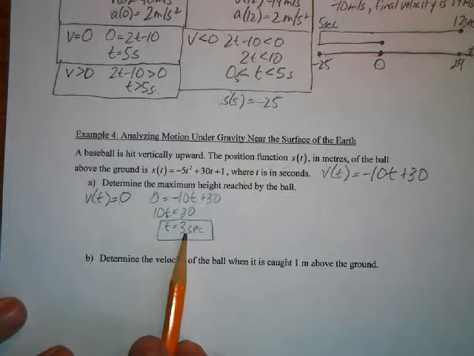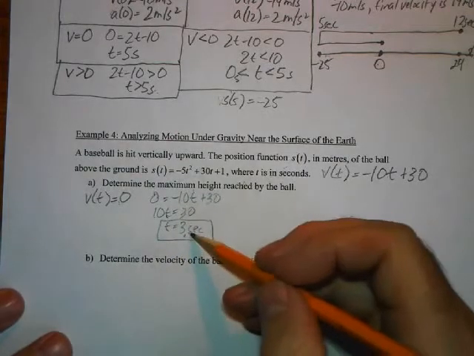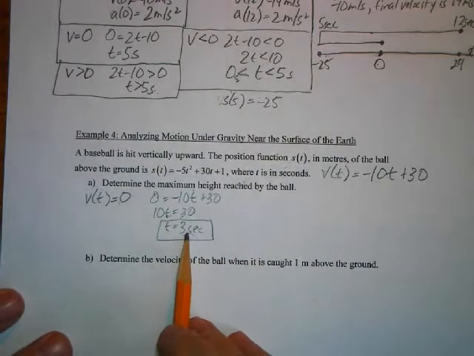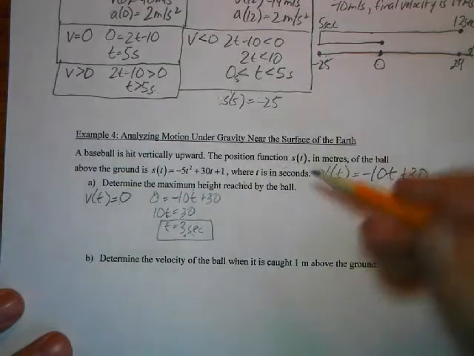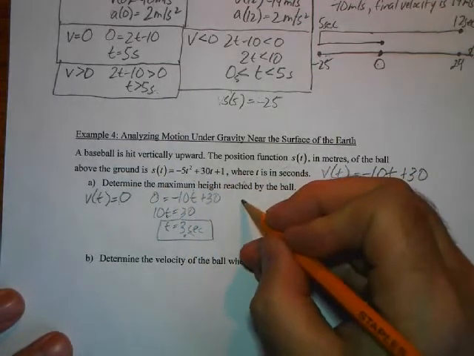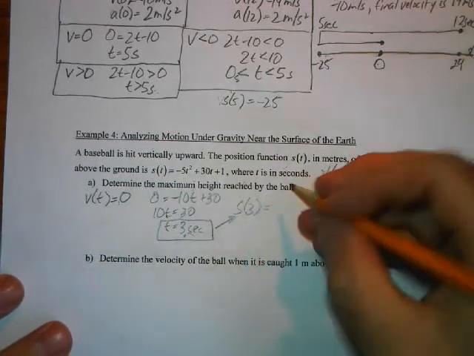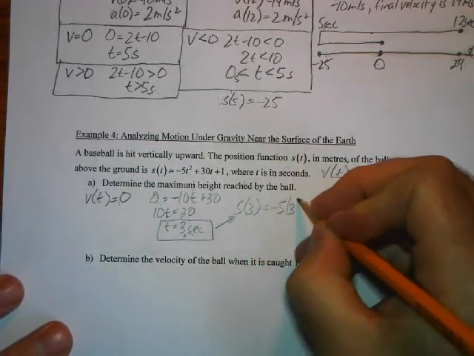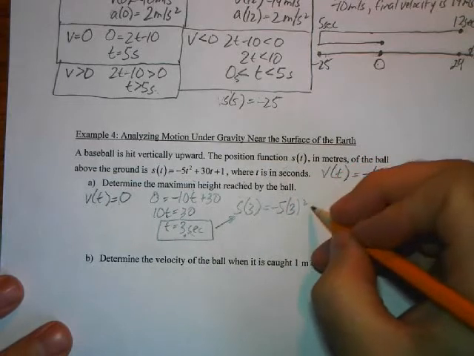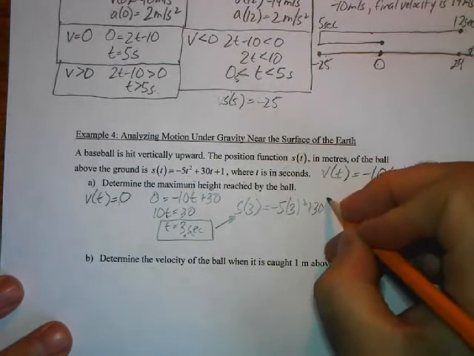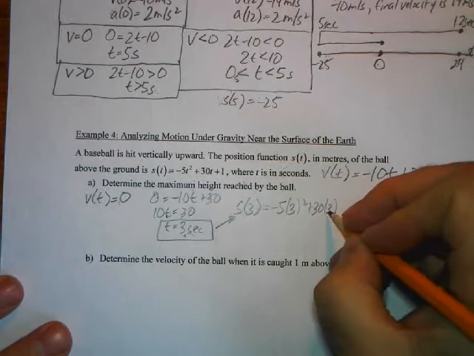Okay. So how do we get the maximum height? Well, we just plug this back into our position equation. So s of 3 is equal to negative 5 times 3 squared, plus 30 times 3, plus 1.